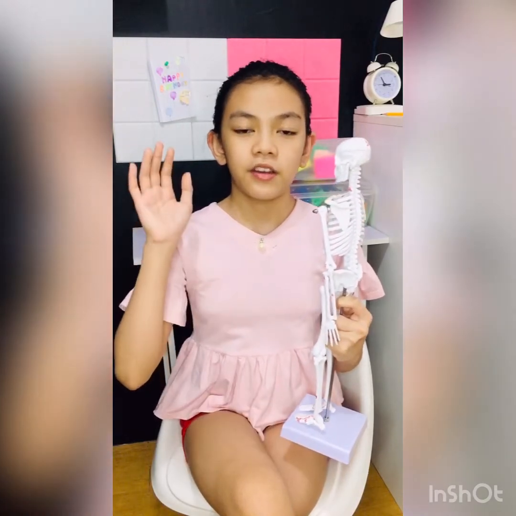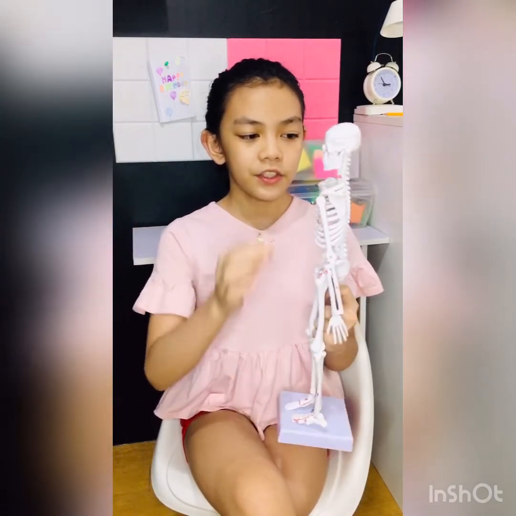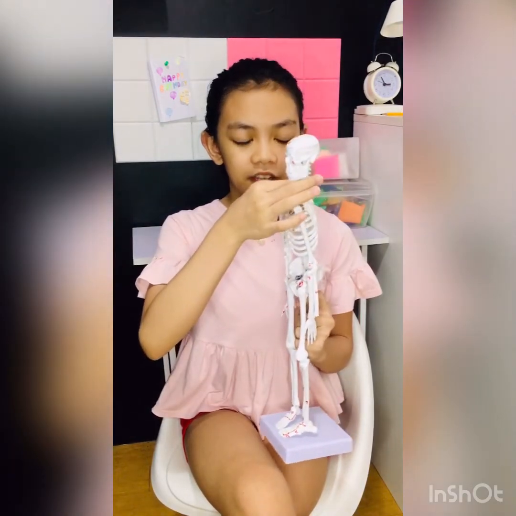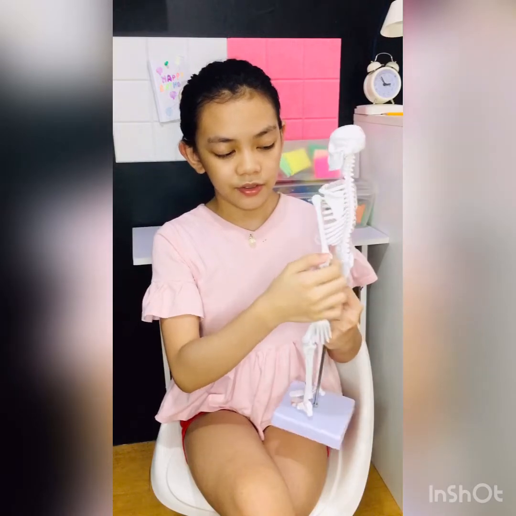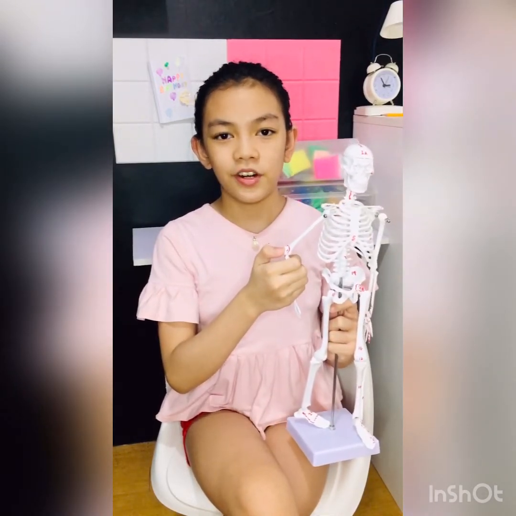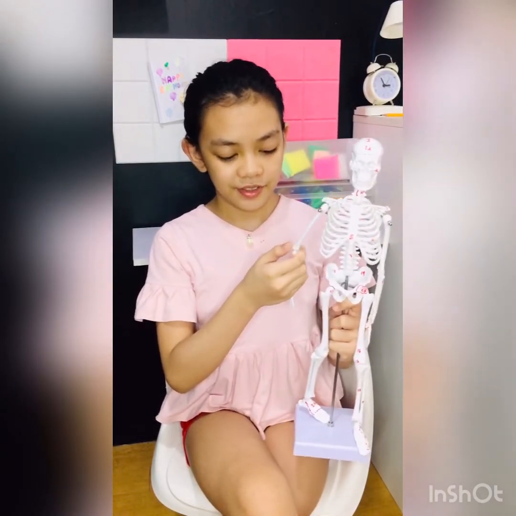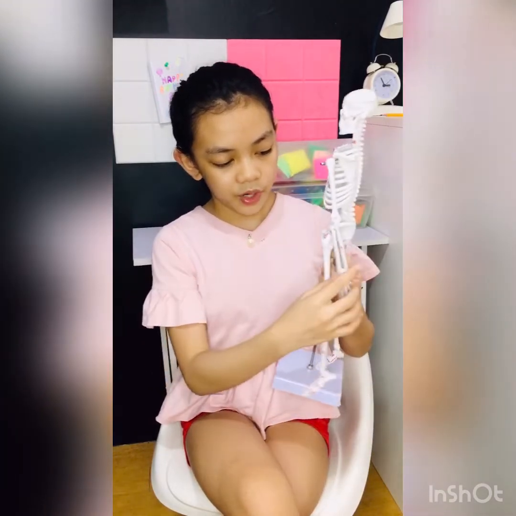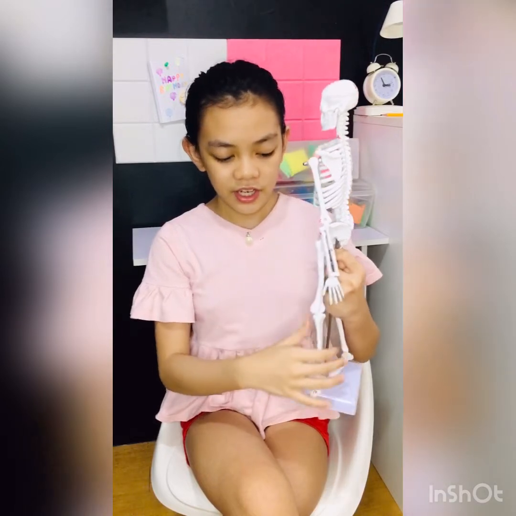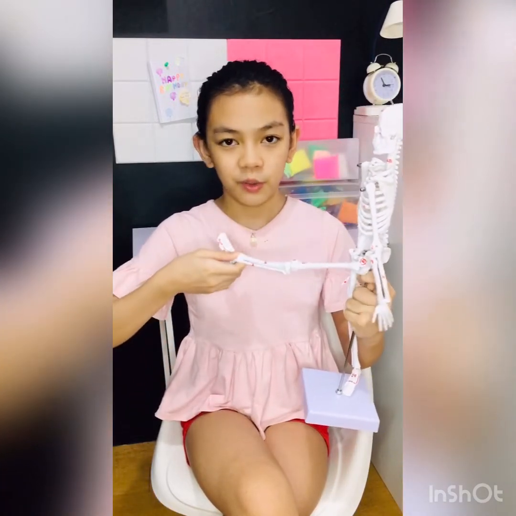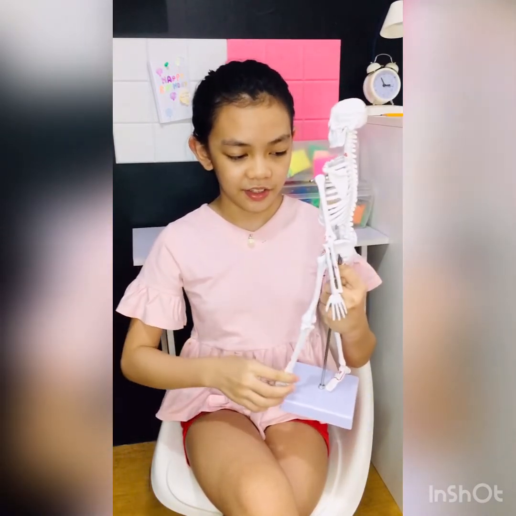So the next part is the joints. There are around 5 joints. The first one is located on the neck, which is called the pivot joint, and around here, the elbow is called the hinge joint. And the wrist around here is called the gliding joint. This one is also called the gliding joint, on the ankle.